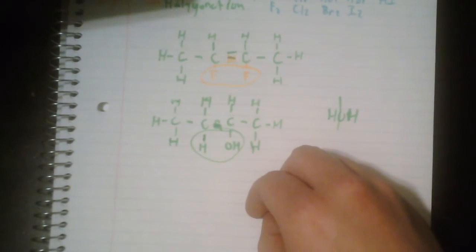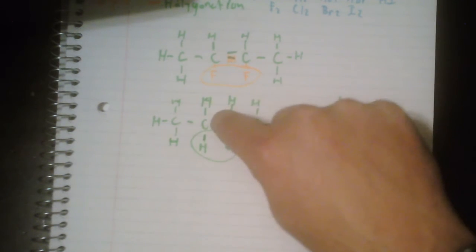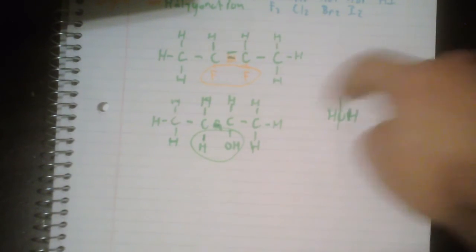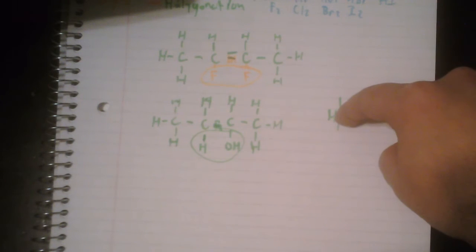Markovnikov is about addition. Zaitsev is about reduction, about removing, I guess it would be oxidation, so adding in a double bond. He basically states that the double bond is going to be more towards the middle of the molecule and not towards the end. So if you're taking stuff away, Zaitsev is going to say focus on the double bonds near the middle. Zaitsev is about removing oxygen or hydrogen, H2O, and Markovnikov is about adding them, so addition reactions and how it's going to function.